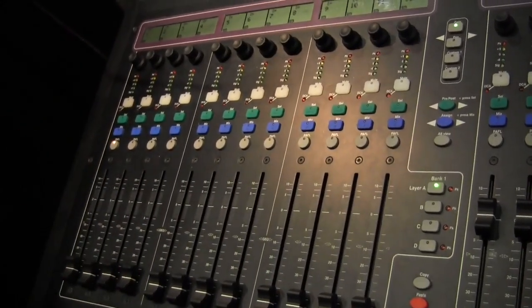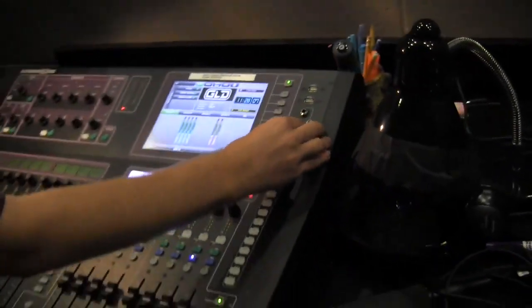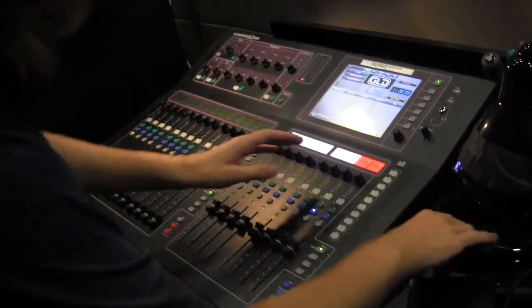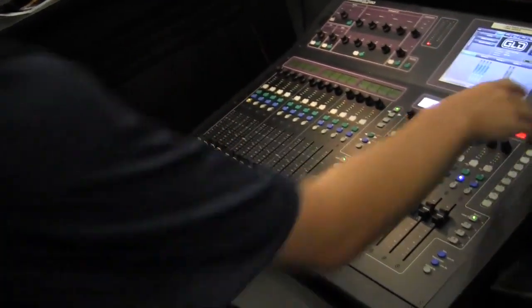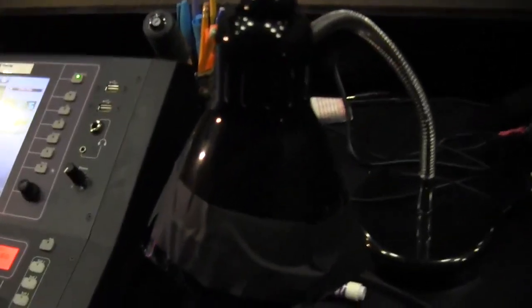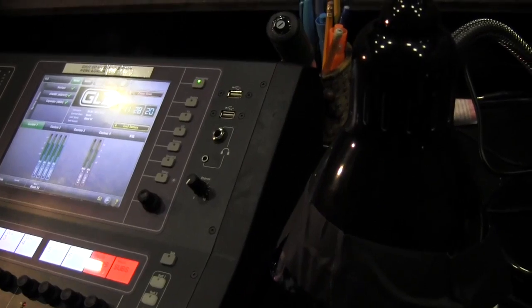And then we have this button down here, the PAFL button, which stands for Pre-After Fader Listen. What this allows us to do is to listen to each individual channel. We keep a pair of headphones in the booth. You can bring your own earbuds. But this board has 1/4 inch and 1/8 inch outs. So you can just plug the headphones in after you get them untangled, because this booth is currently a mess.